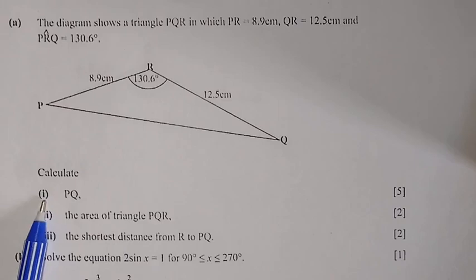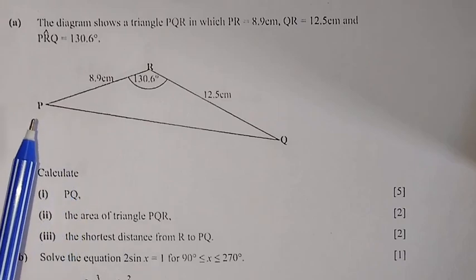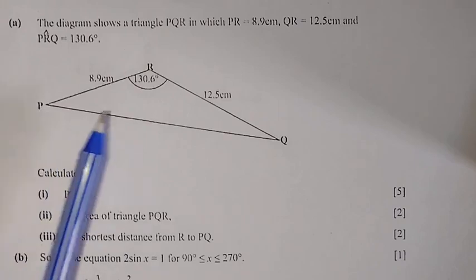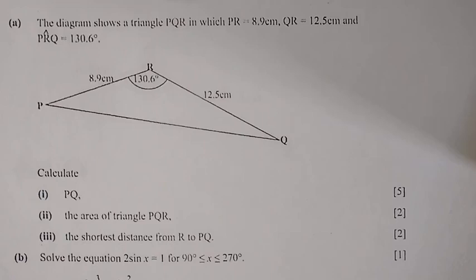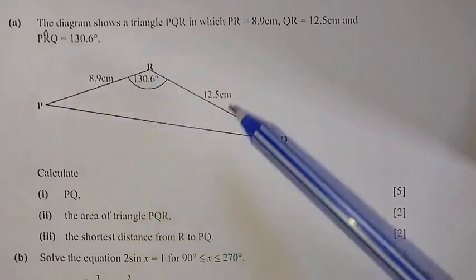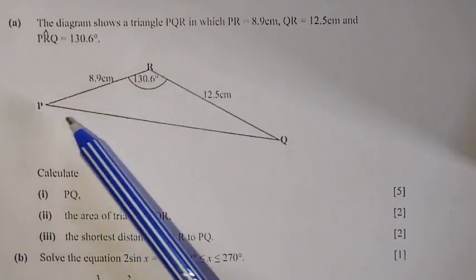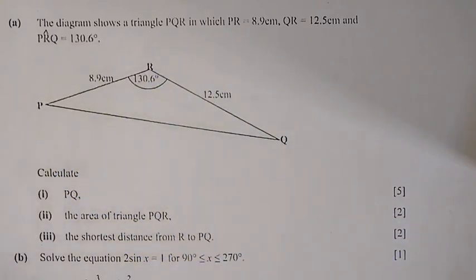Calculate PQ. They want us to find the length, the distance from P to Q. Now, how can we find this distance? It's simple. First of all, we need to identify what type of formula we are going to use, because this is a non-right angle triangle. To find the distance PQ, we can either use the sine rule or the cosine rule.